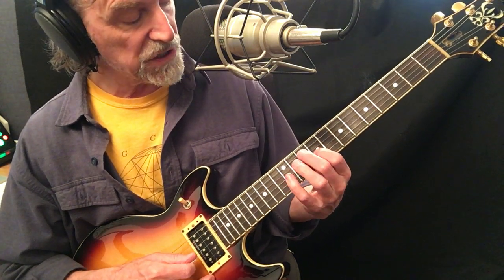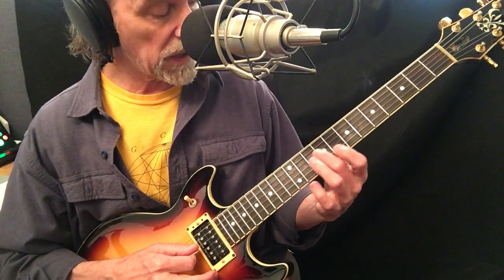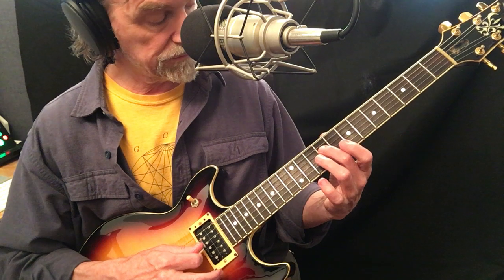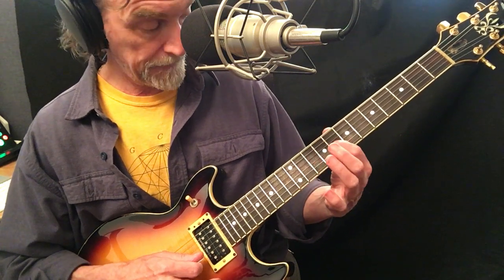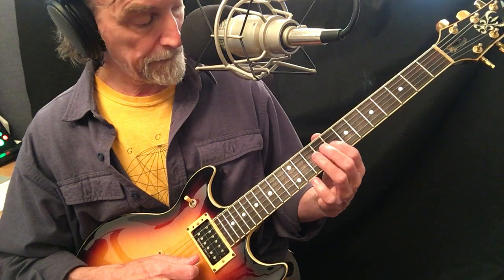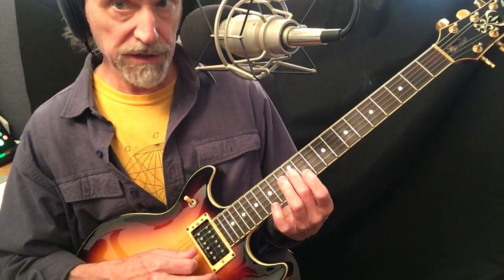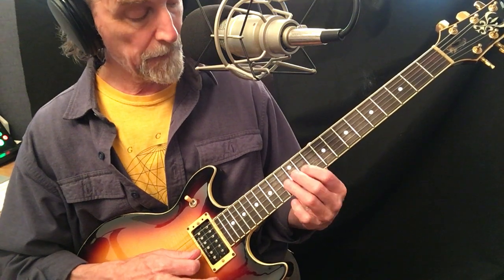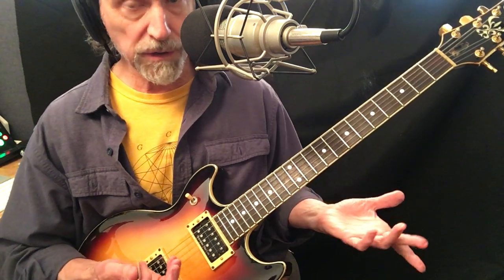So C, E, G. So each one of these major triads you can approach by a half step below. Okay, then the E, and then the F sharp. And then the same thing for the D chord. Up to the F sharp. Right, so that's a really, really interesting thing.